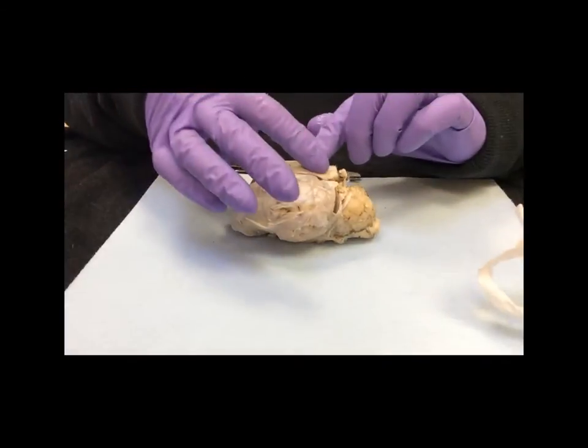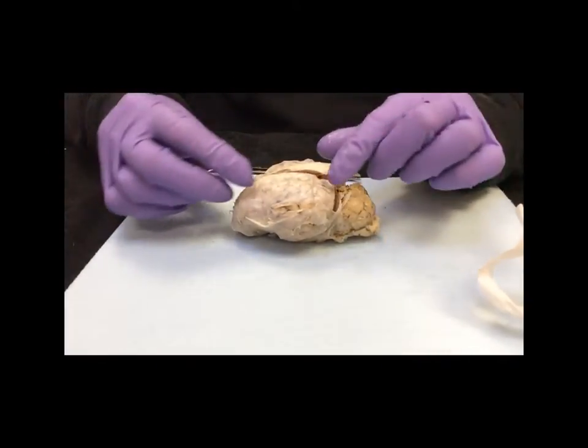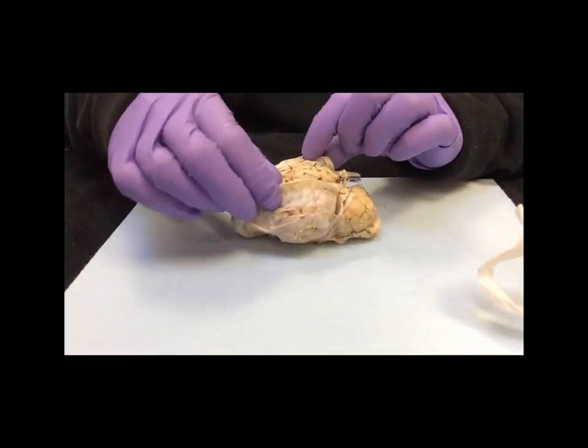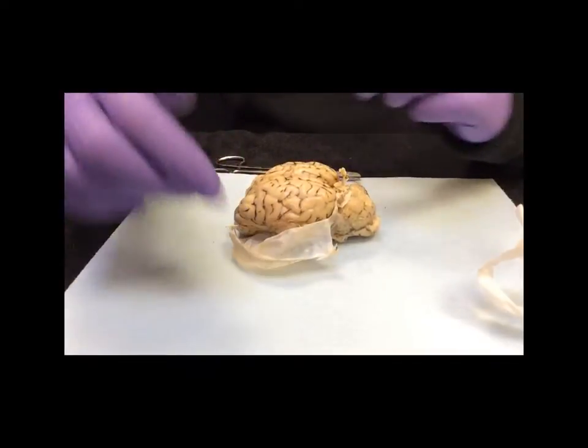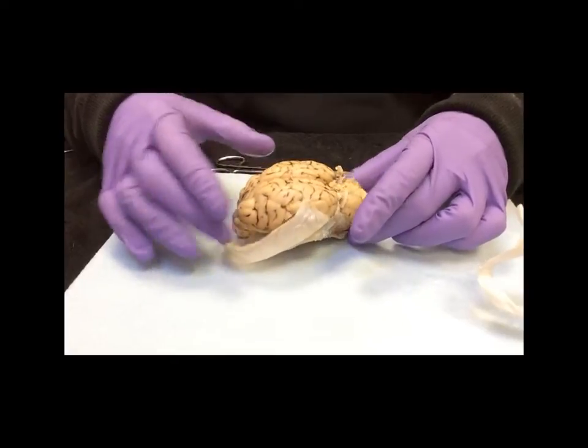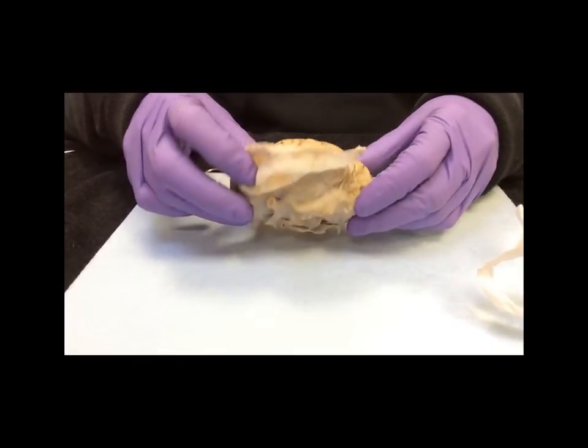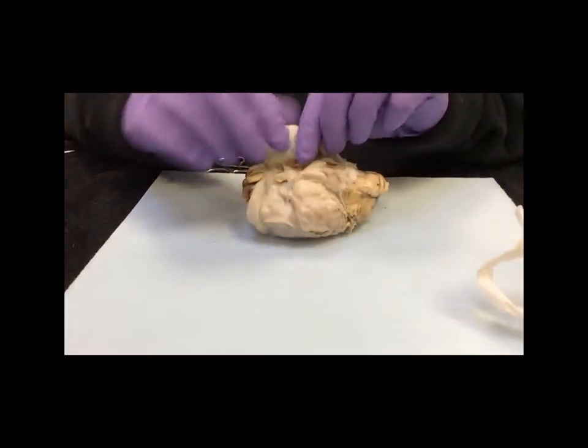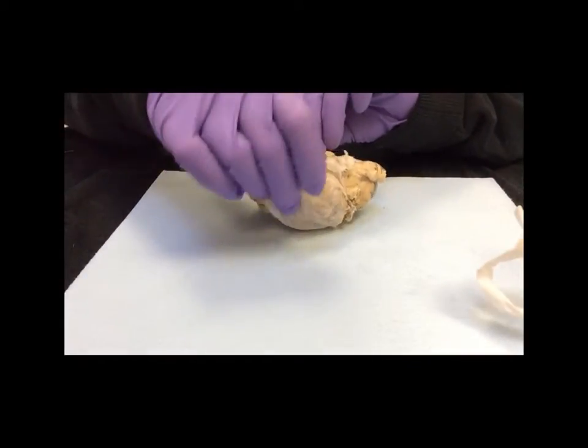With scissors, I made a mid-sagittal cut through the dura mater, and now I can remove this to reveal the surface of the brain. Looking at it this way, and now if we look at the ventral surface, you'll see that the dura mater is still attached.